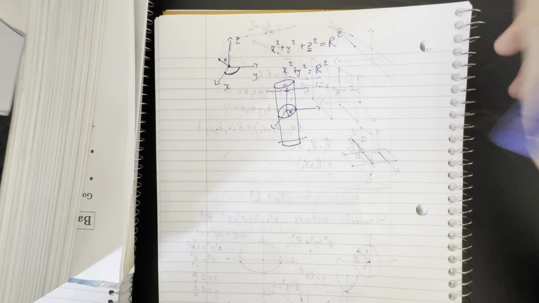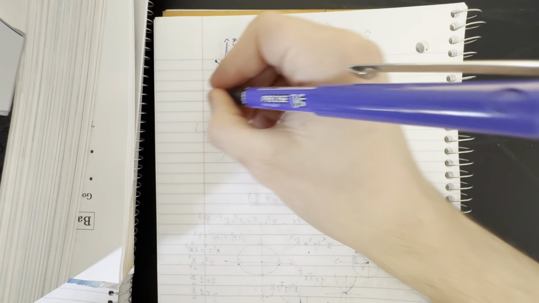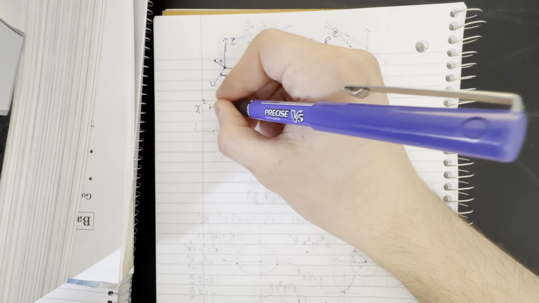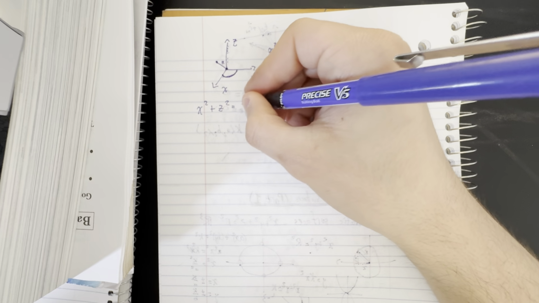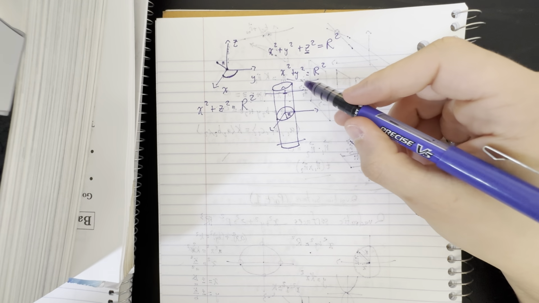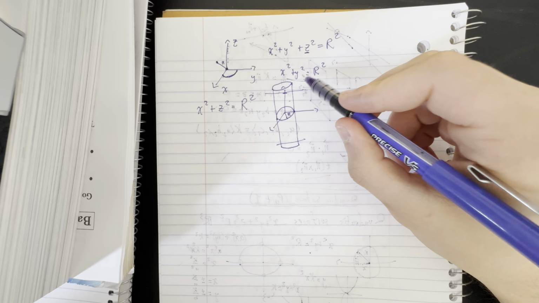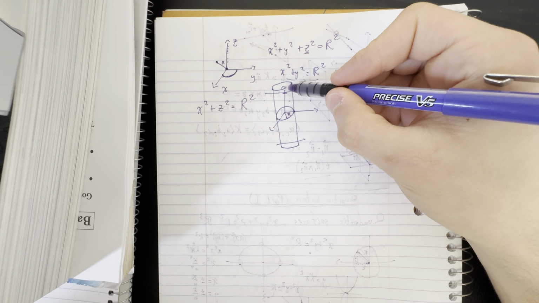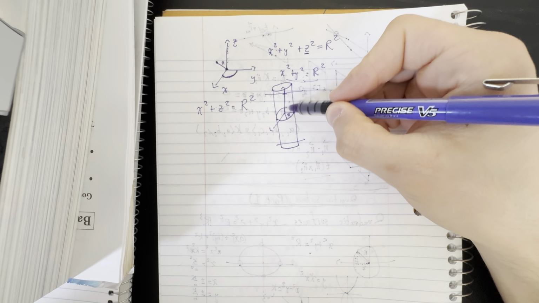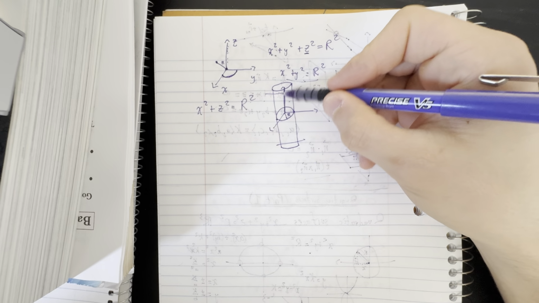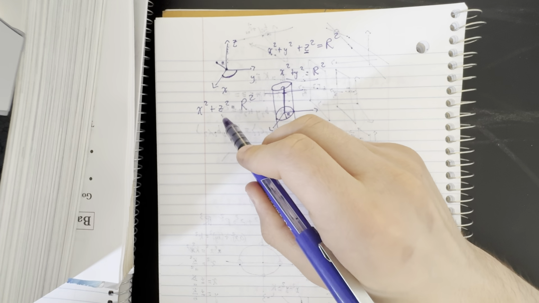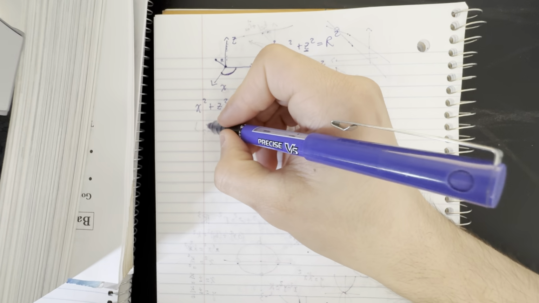Same goes for, now what if we drew out x squared plus z squared equals r squared? You could see that this plot is missing a y, so the center of these circles is going to be the y-axis.